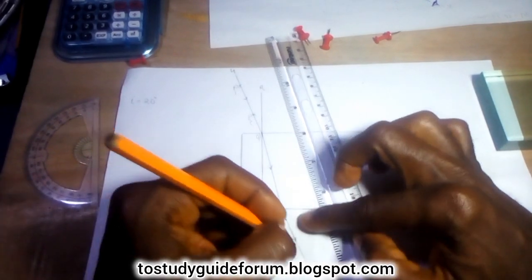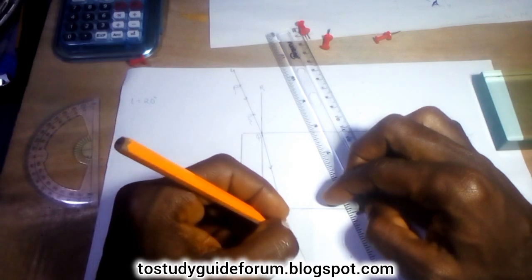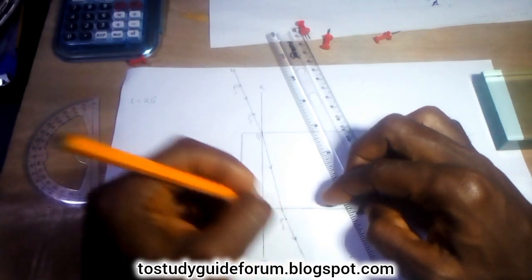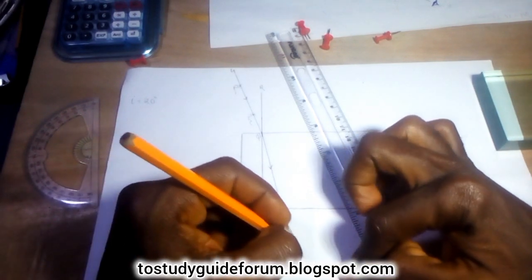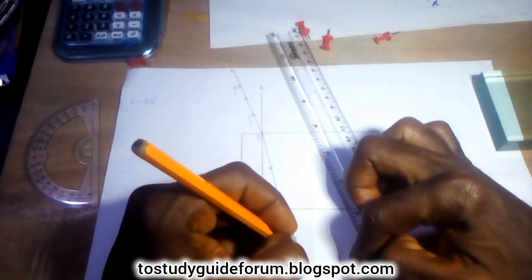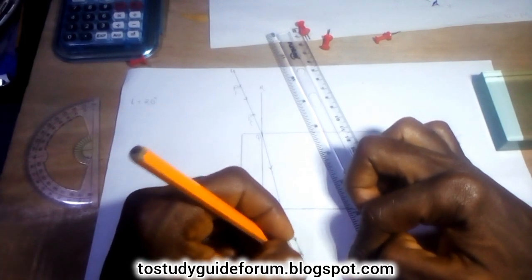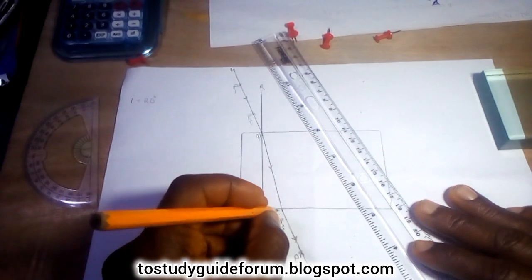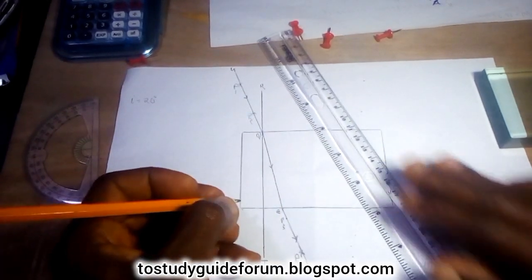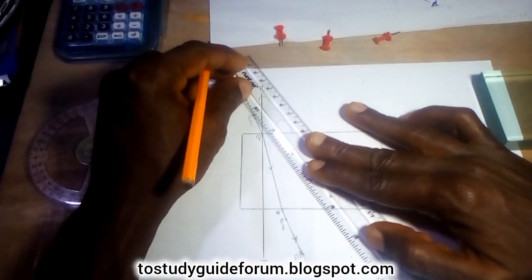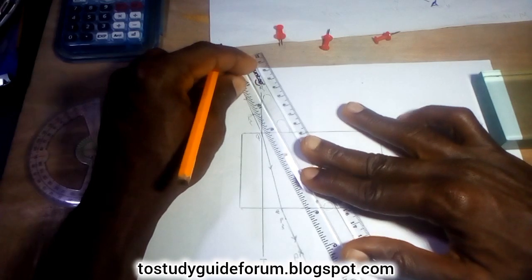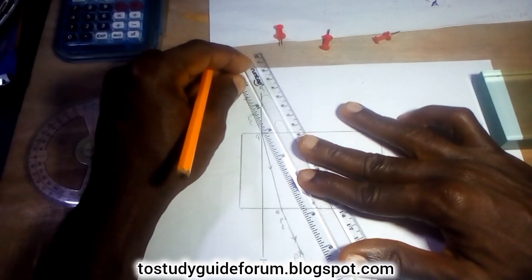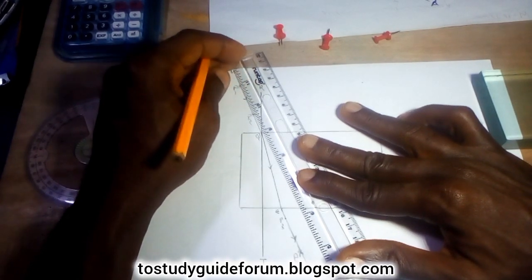Where is the second one? Okay, this is the P4. This is the P4 now. Now here is E. So let's locate the red. This red that is falling now. So let's locate the other one, the deviation, the D.